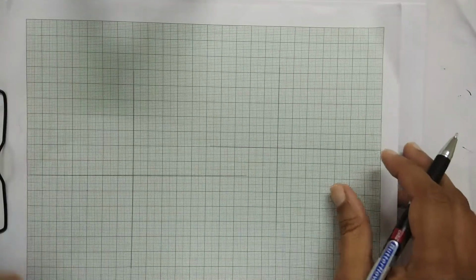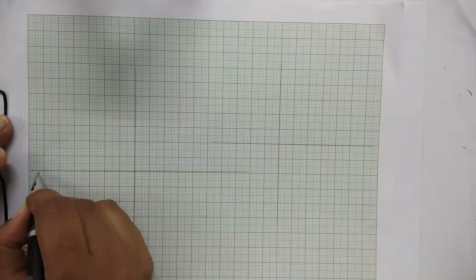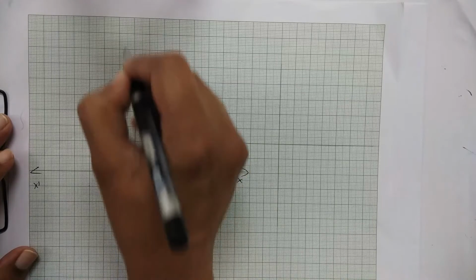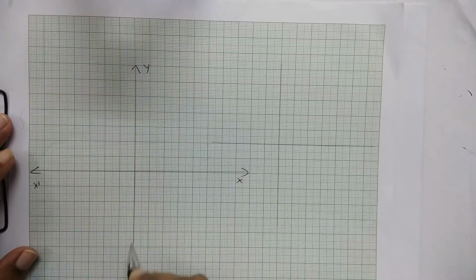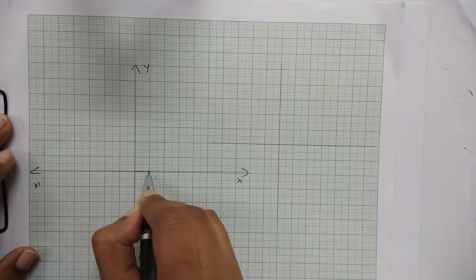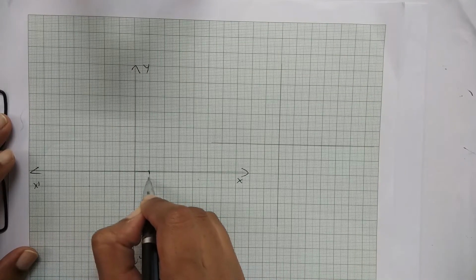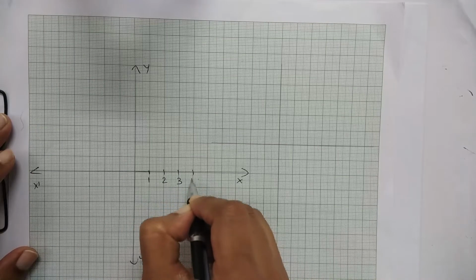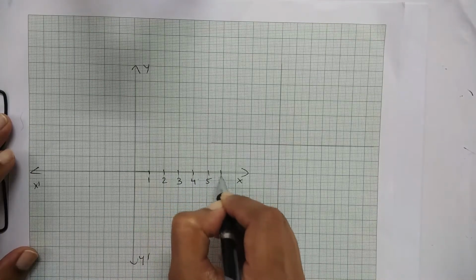Suppose I am taking your graph paper, and this is x dash, and this is y dash. Each one unit we will consider as 1 centimeter. This side is the positive side: 1, 2, 3, 4, 5, 6.